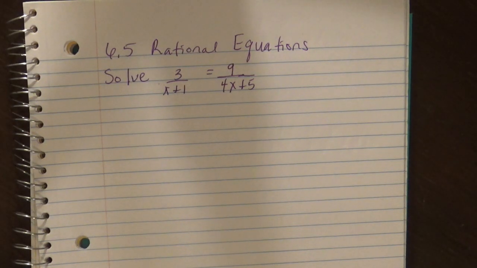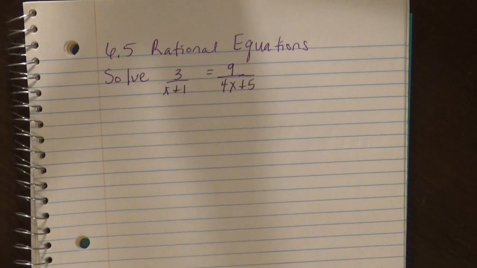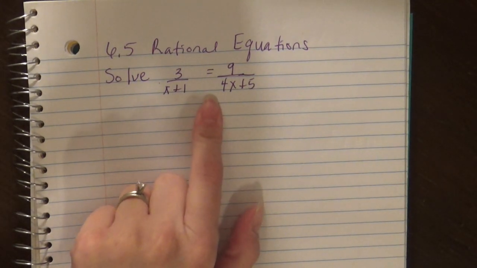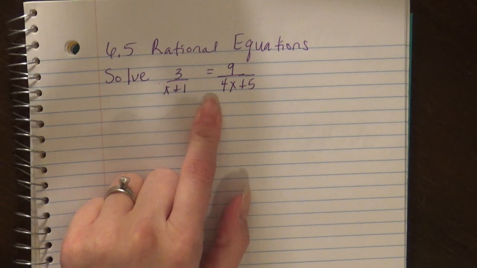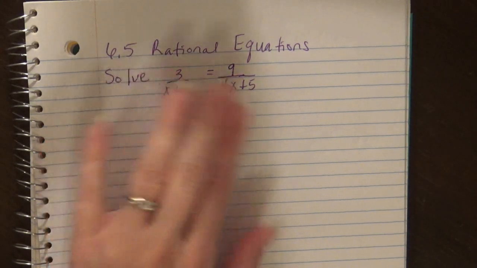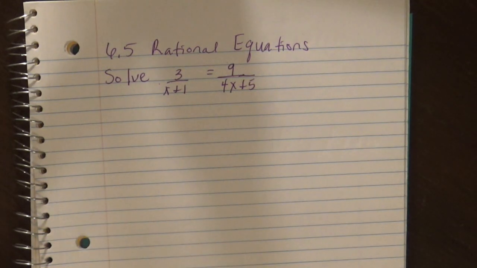Welcome to section 6.5. In this section we'll be learning to solve rational equations. The key word here is equation. This is a different approach from what we did when we were solving expressions. Keep in mind that when you're solving an equation, you can do really anything you want to it as long as you remember to do the same thing to both sides and keep it balanced.